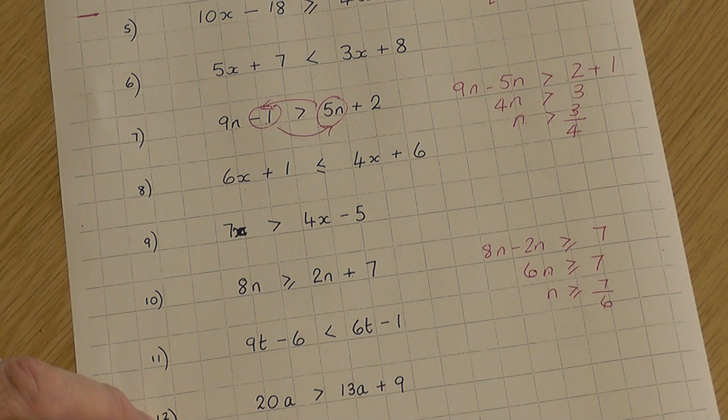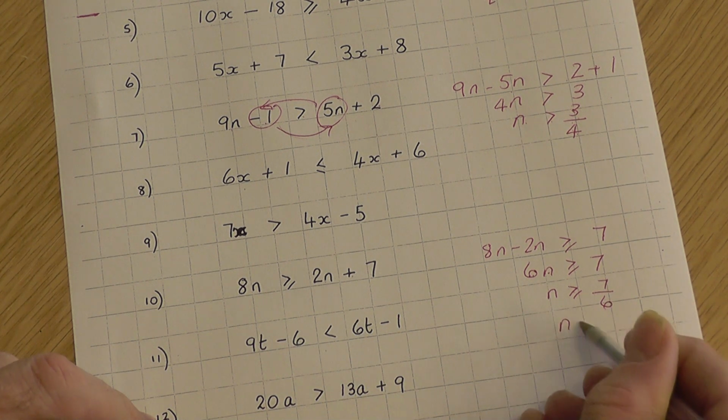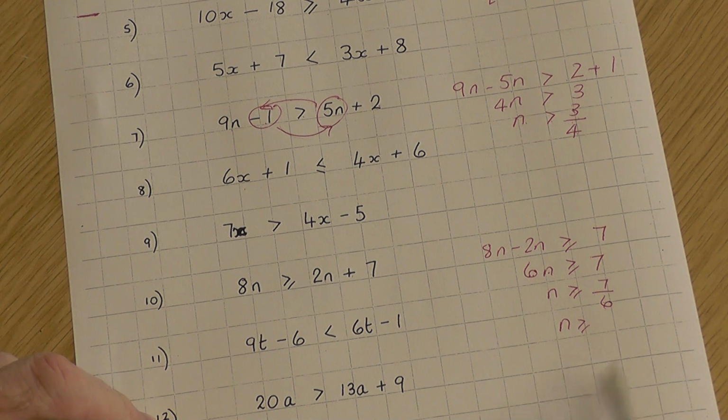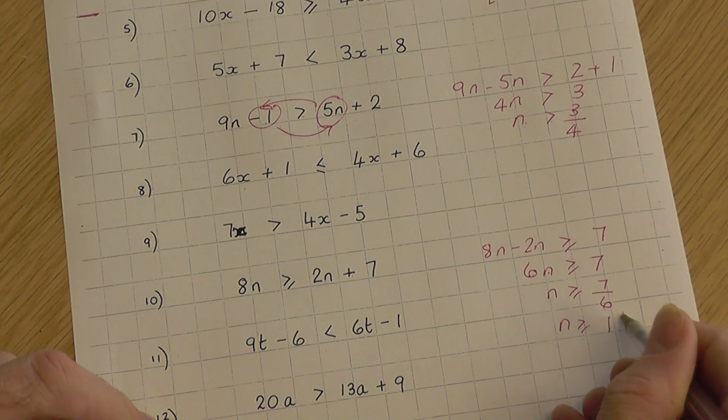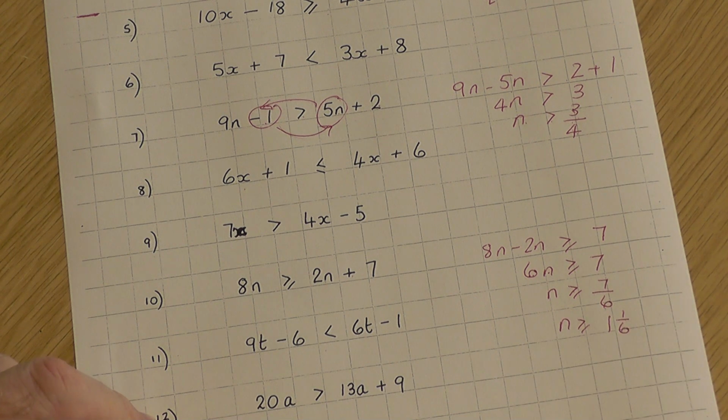Now 7 over 6 is not a nice answer. It means 7/6. Leave the answer like that. If you want to help with this question, you could write that as n bigger than or equal to, and then 7/6 would change into 1 whole and 1/6. If you think about it, 6 over 6, 6/6 is 1 whole. So if we've got 7/6, that's 1 whole, that's 6/6, plus an extra 1/6. So n must be bigger than or equal to 1 and 1/6. Okay, so any n value bigger than 1 and 1/6 will work.